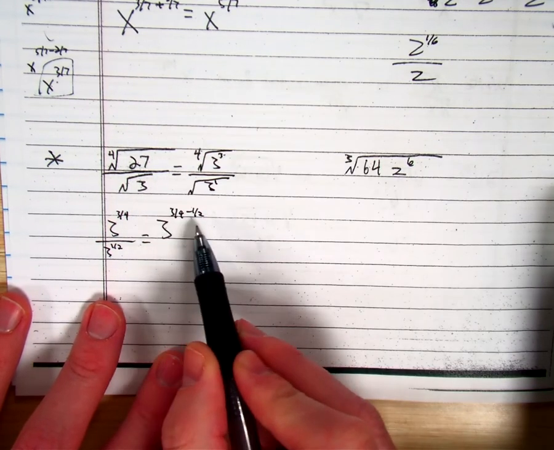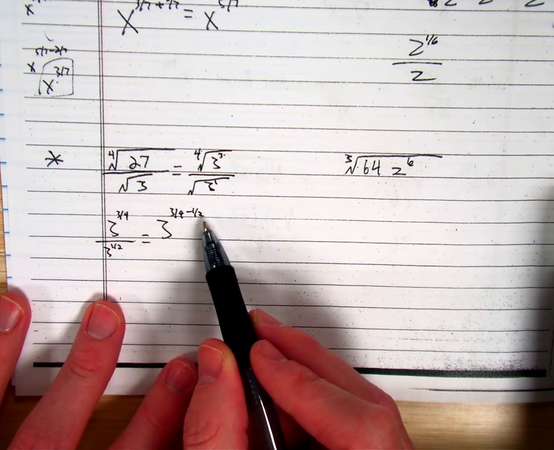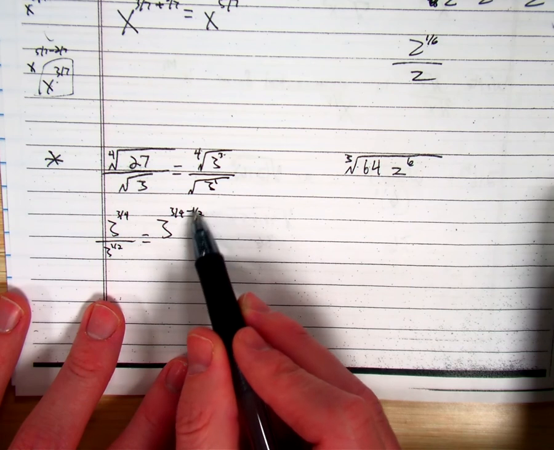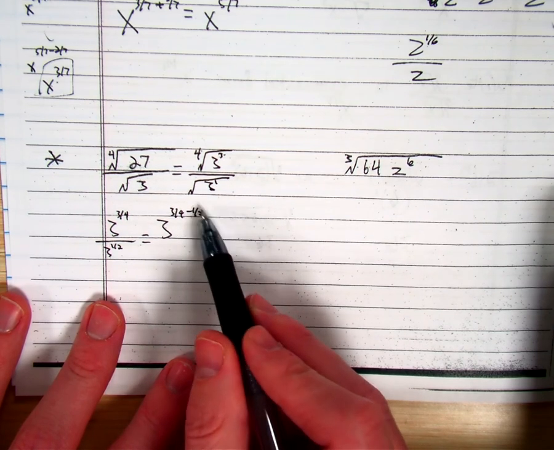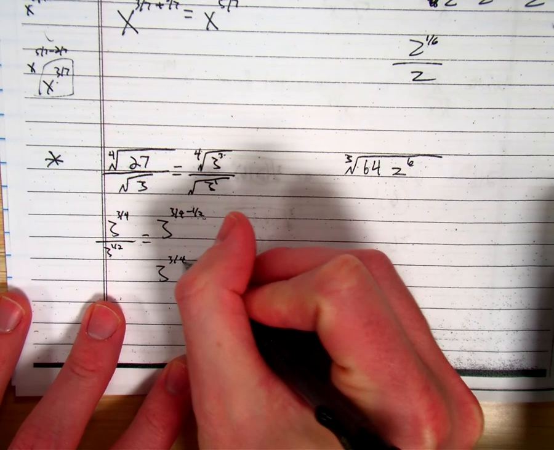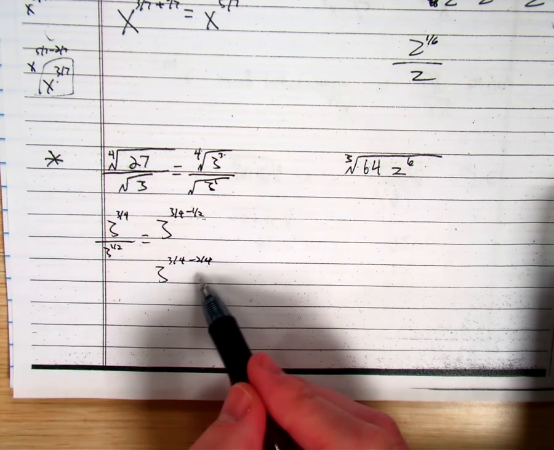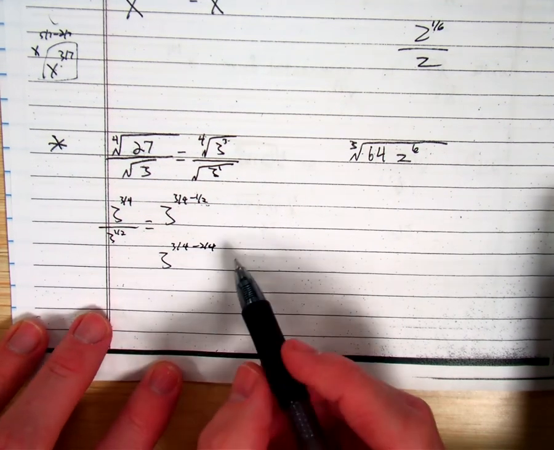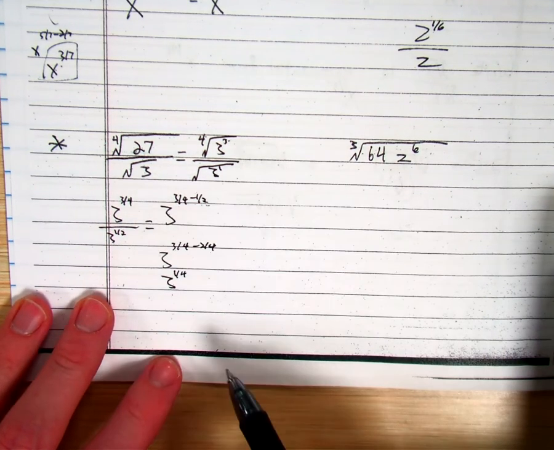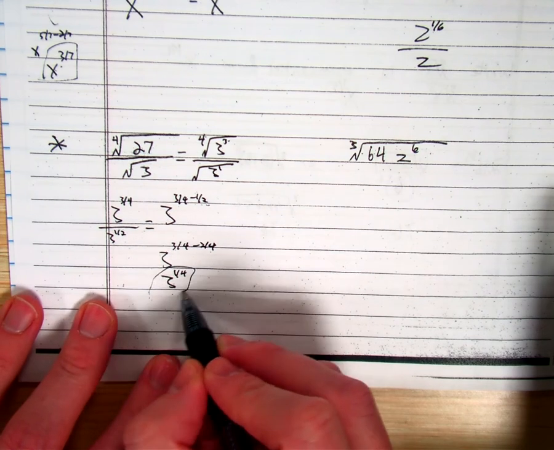Not a common denominator, but also not a terrible one to find. We're going to change the 1/2 to a 2/4, so it matches up there. 2/4 is the same as 1/2, just with a common denominator. And 3/4 minus 2/4 is going to be 3 to the 1/4 power. So we could go with that.